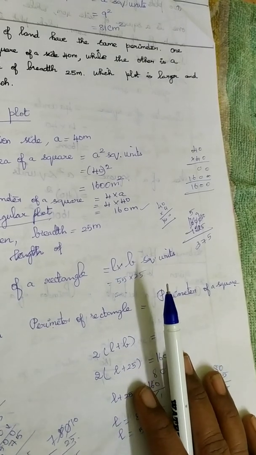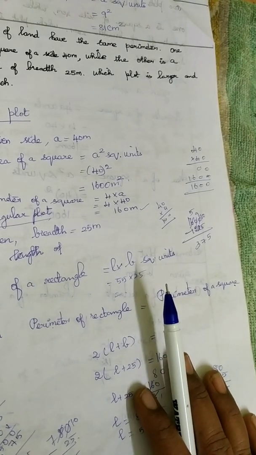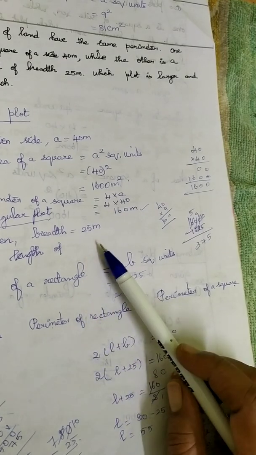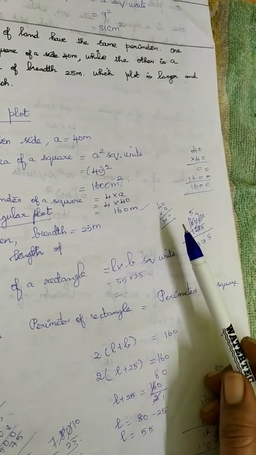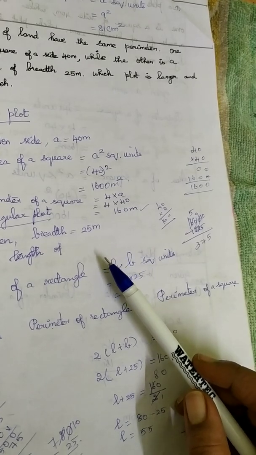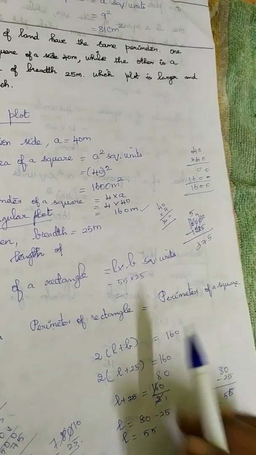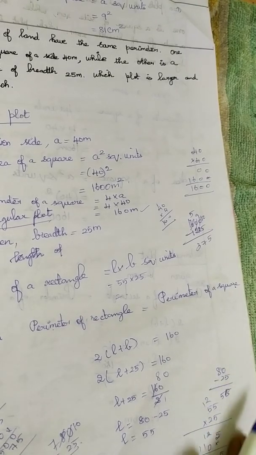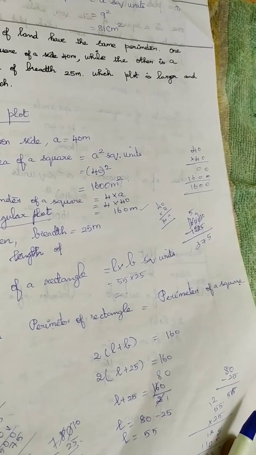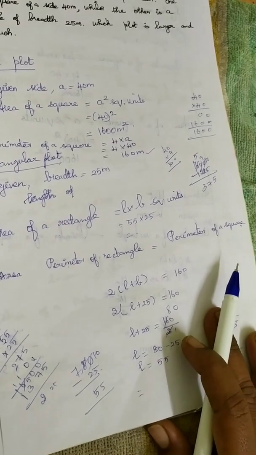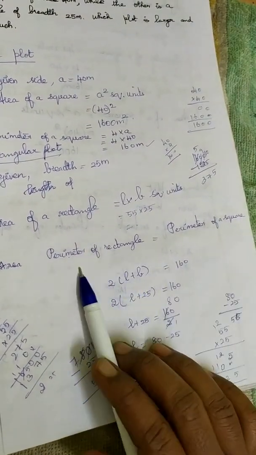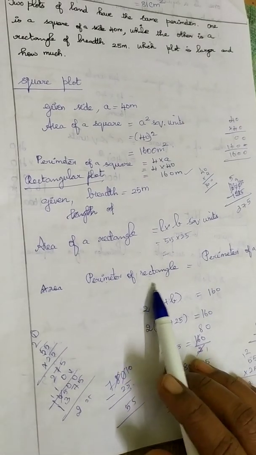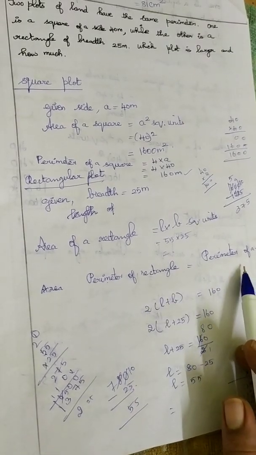Next we are going to consider the rectangular plot. If you look at the rectangular plot, they have given only its breadth as 25 meter. We don't know its length, so first we have to find its length. How to find it? What is the hint they have given? They have given that both of their perimeters are equal. So perimeter of a rectangle is equal to perimeter of a square.